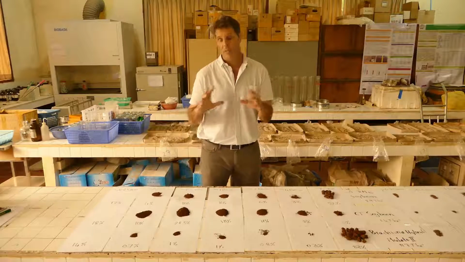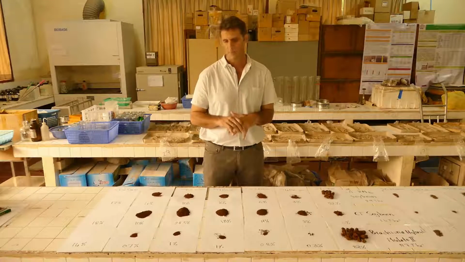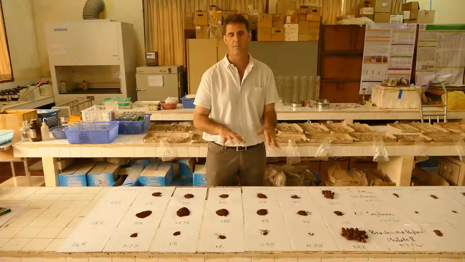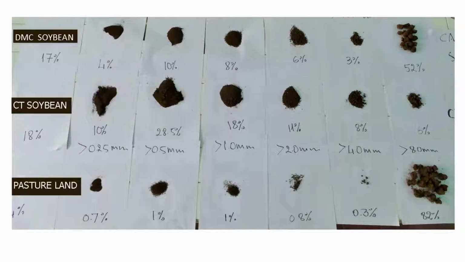So in brief, if we have to summarize what to keep in mind when we have this kind of distribution of soil aggregate between cropping systems, it's really to look at the macro aggregation.